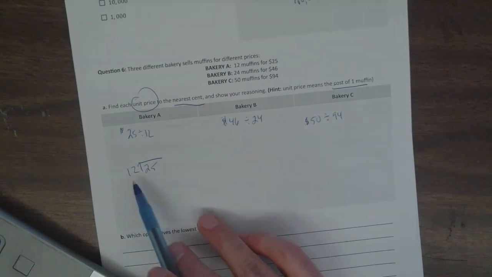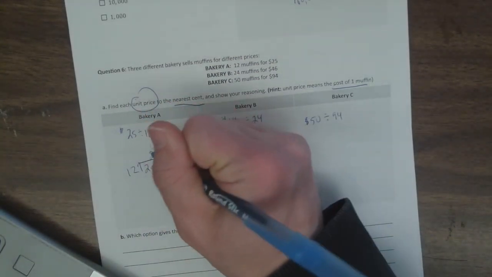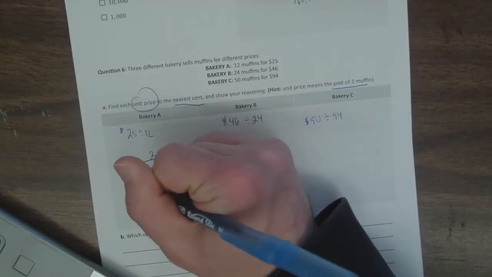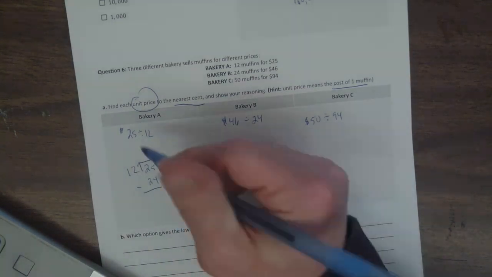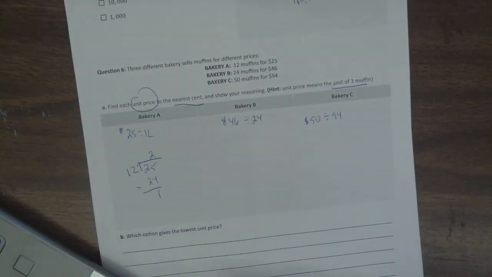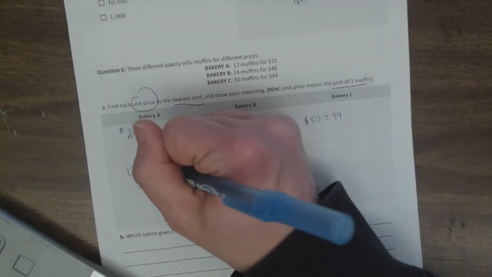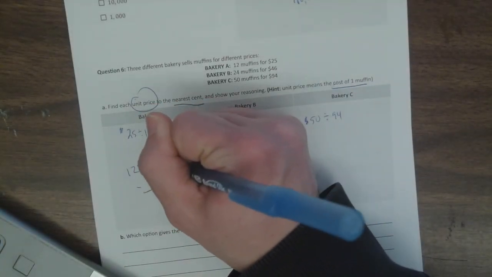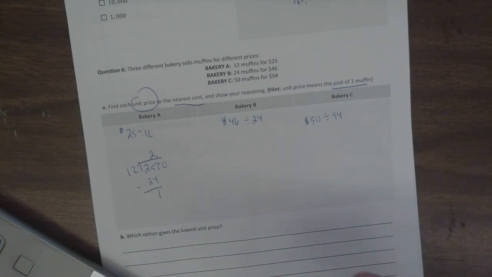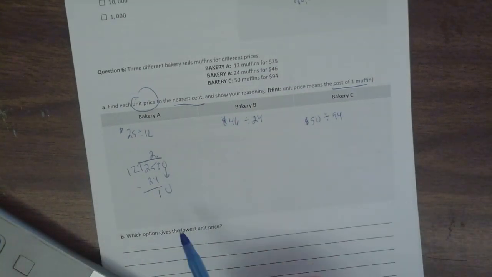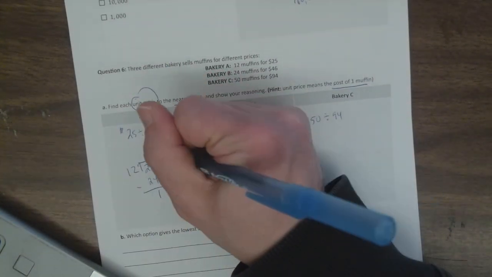12 goes into 25 2 times. 2 times 12 is 24. Now 25 minus 24 is 1, and we have nothing left to carry down. This is where you want to bring your decimal up and then add a 0. It doesn't change the value. You bring it down. 12 goes into 10 0 times.